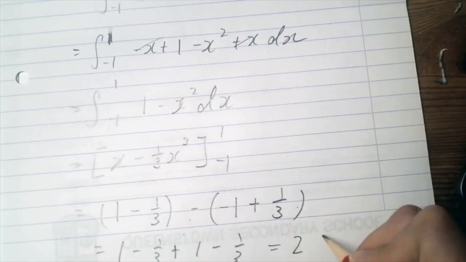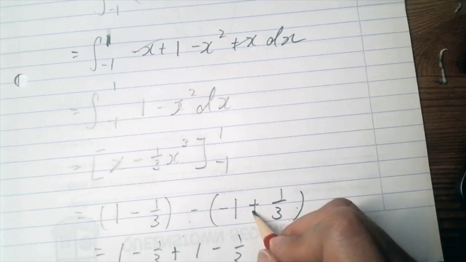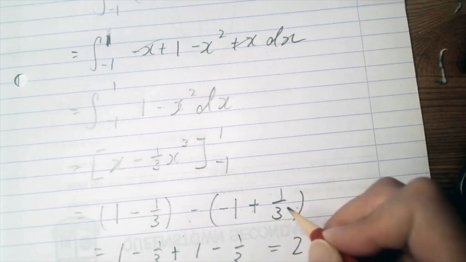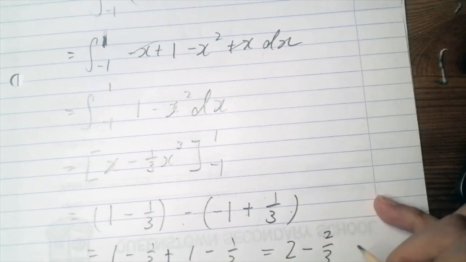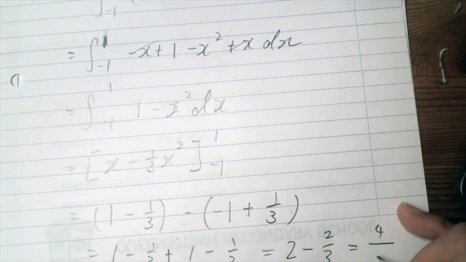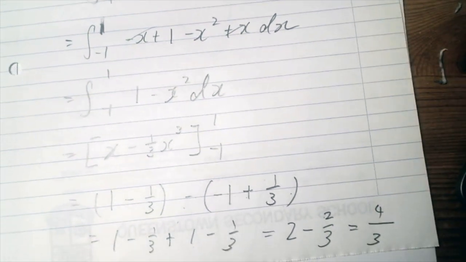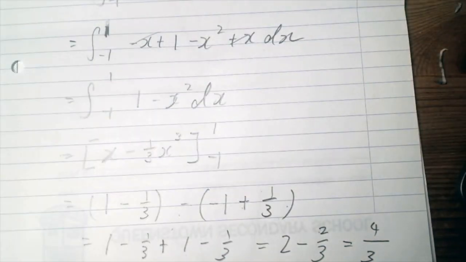So I have 2 minus 2 over 3, that gives me 4 over 3. And this is the area. That's another, how many points? 16 points for that.